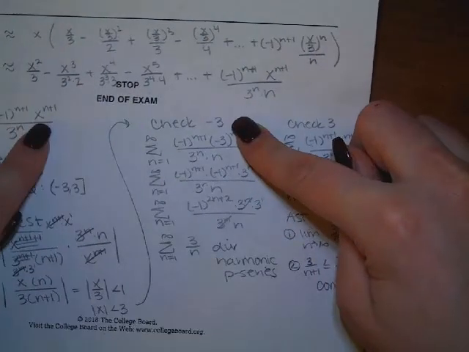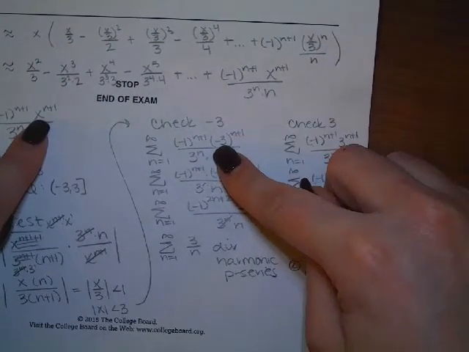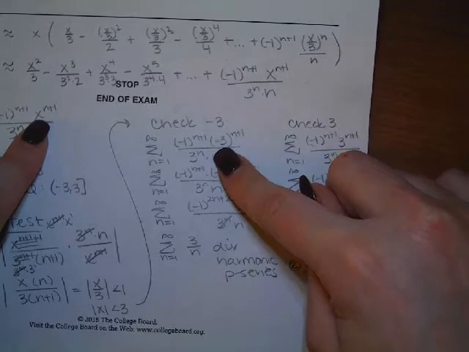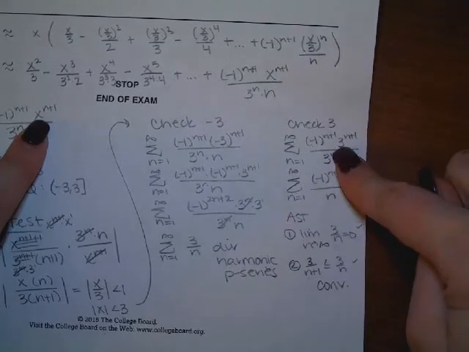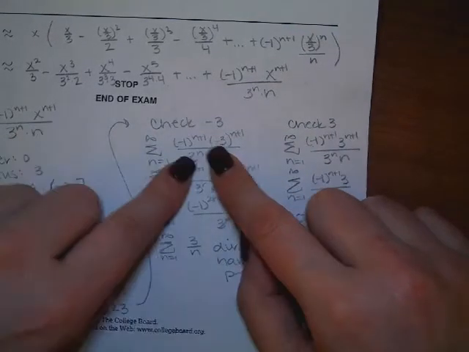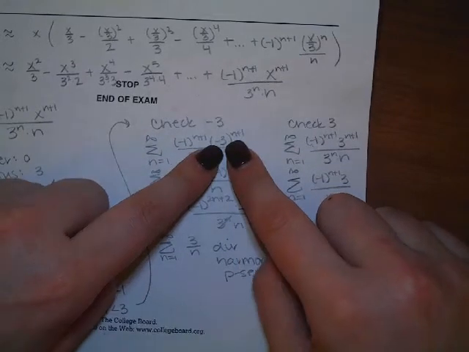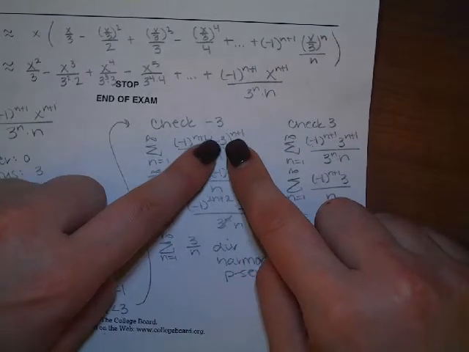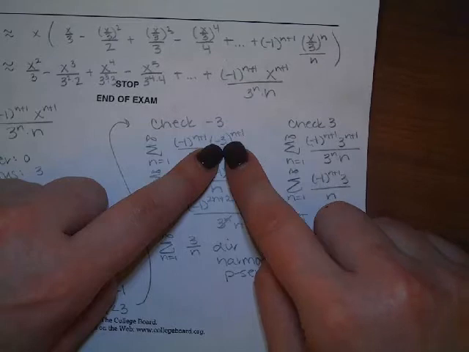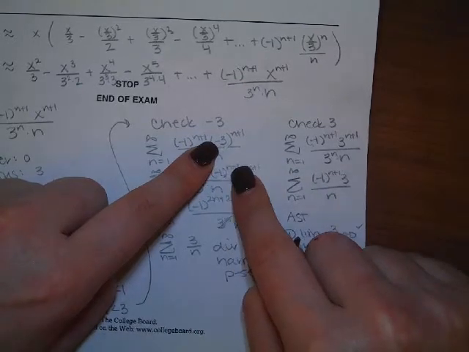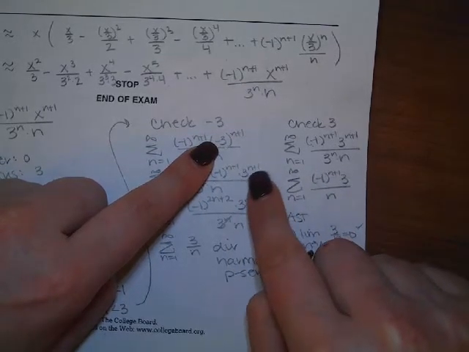So right here where there's an x, I just plugged the negative 3 in to check negative 3, and then right there I plugged a 3 in to check positive 3. Whenever I have a negative number with an exponent, I always separate the negative from the number. So I had negative 3 to the n plus 1, so I rewrote that as negative 1 to the n plus 1, and then 3 to the n plus 1.